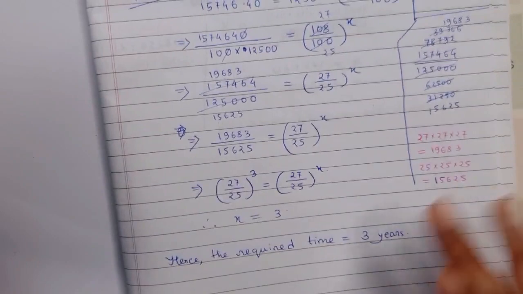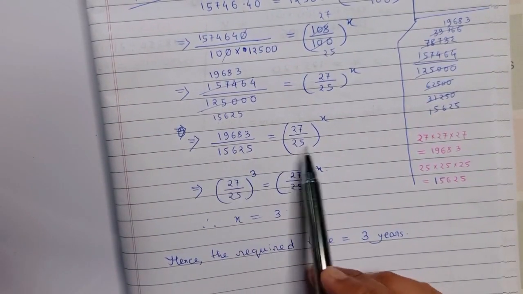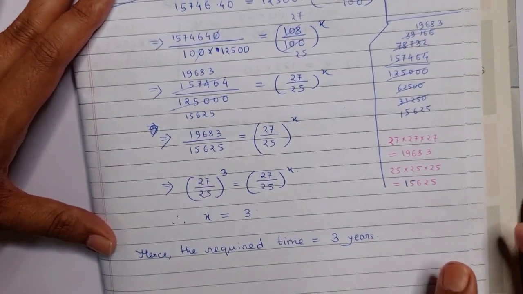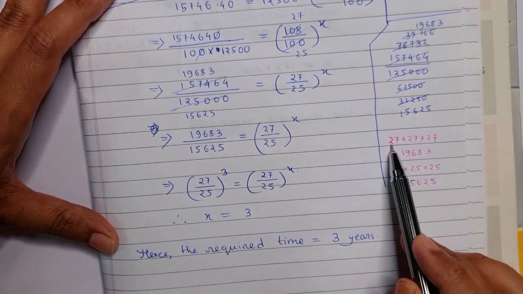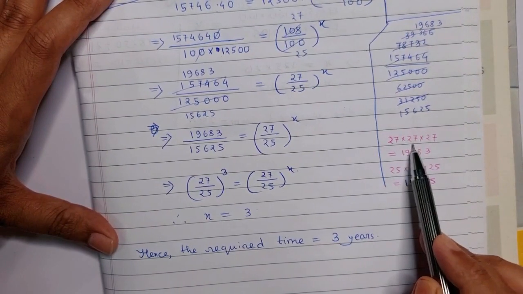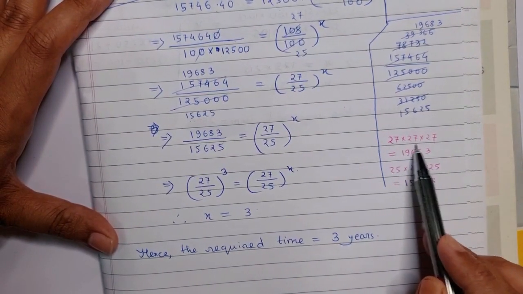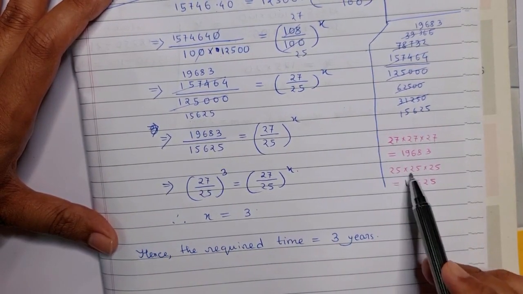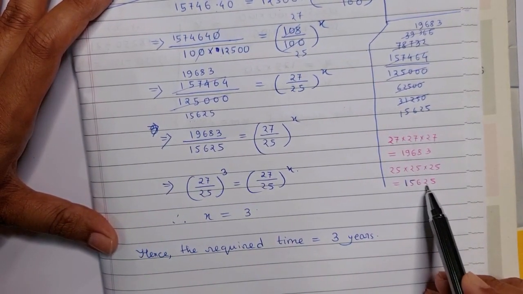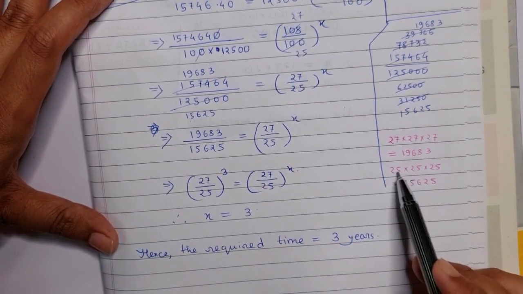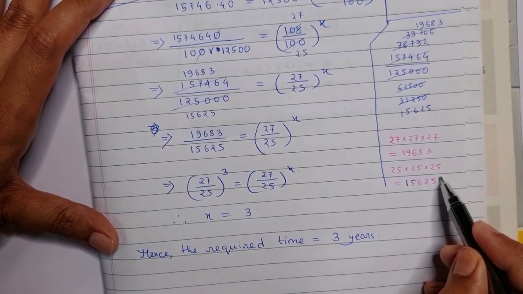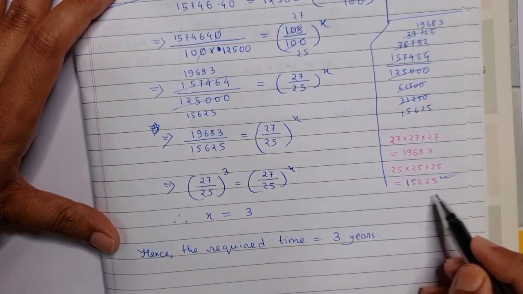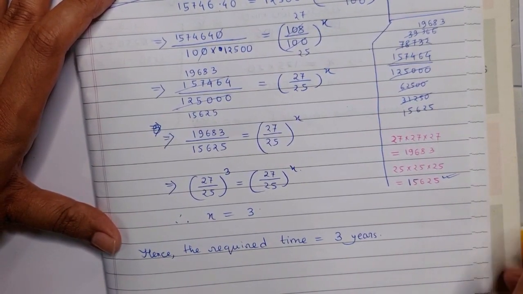Now I'm writing them down back to back so that you all can understand. Some of you may know and some of you may not know that 27 cube, that means 27, 27 and 27 multiplied, is 19,683, and 25 cube is 15,625. You can memorize the cube of 25 also, because you will be getting this value in most of the problems of this chapter.